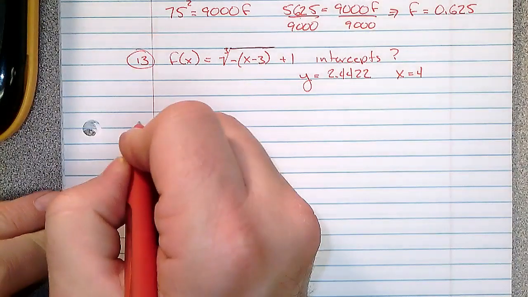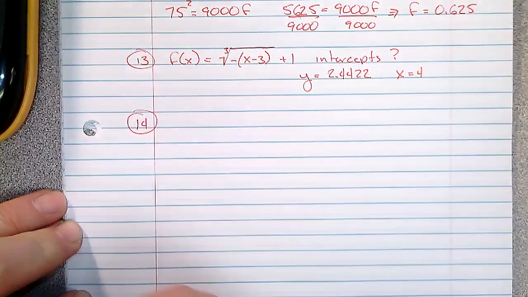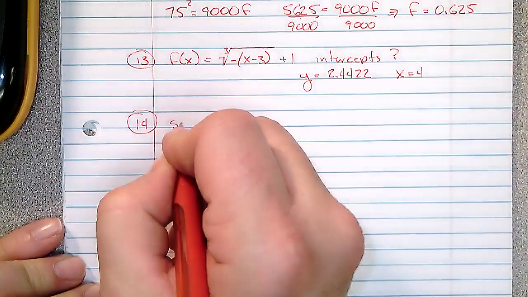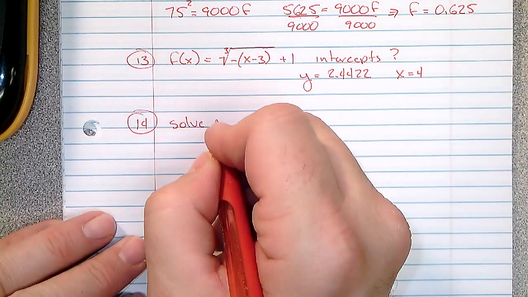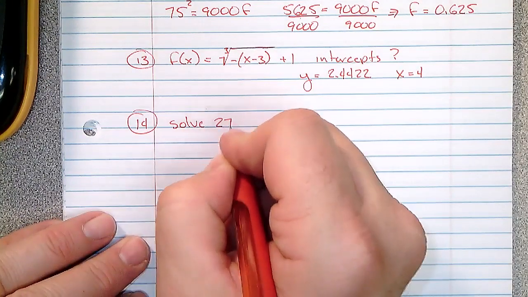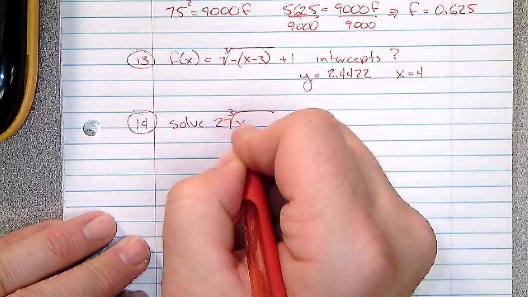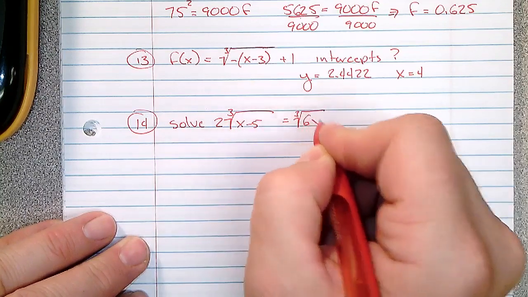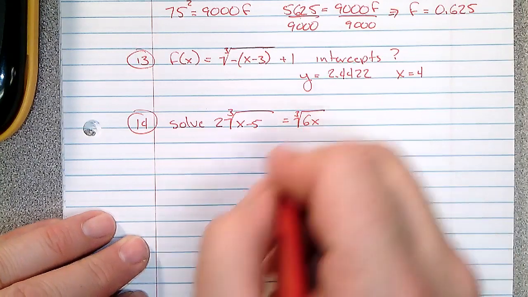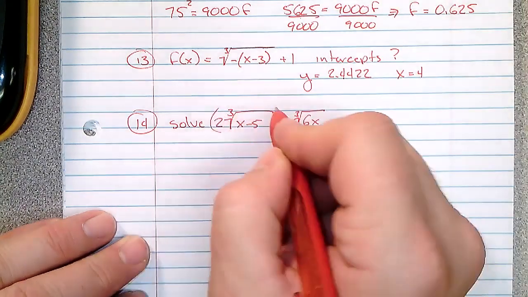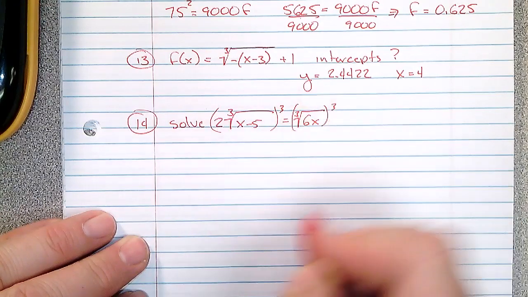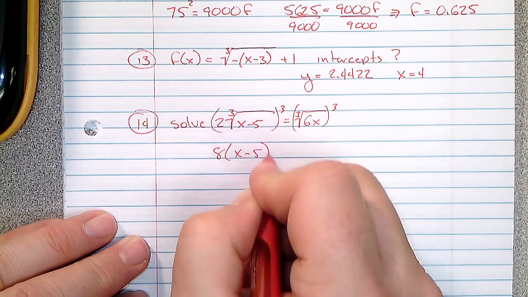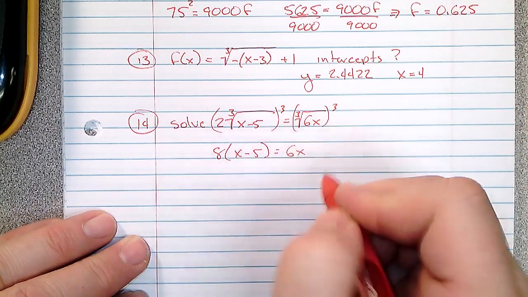Okay. On to 14. Solve 2 cube root x minus 5 equals cube root 6x. So cube root, we're just going to cube both sides. So we have 8 times x minus 5 equals 6x.